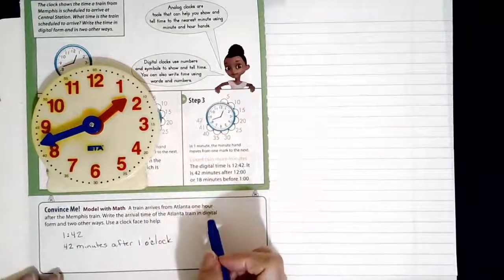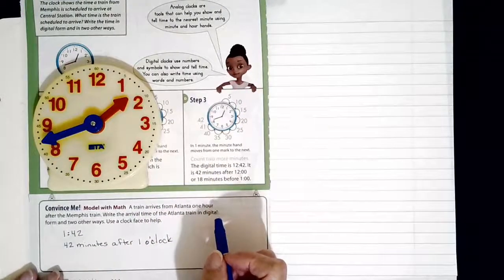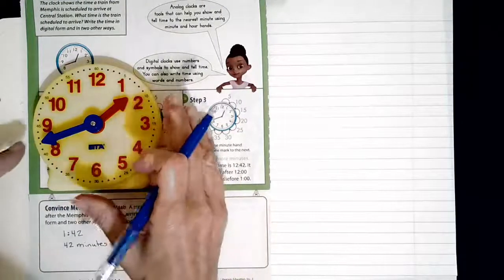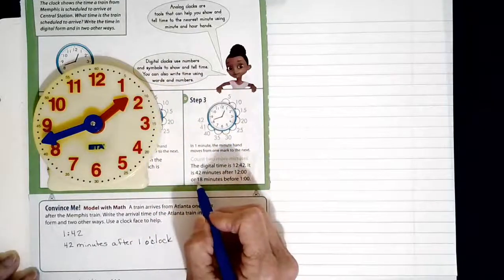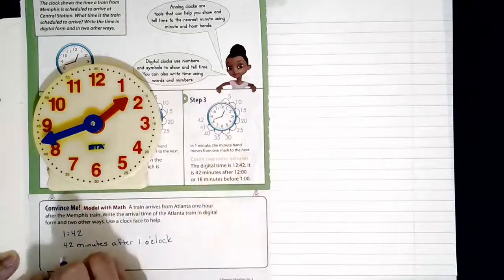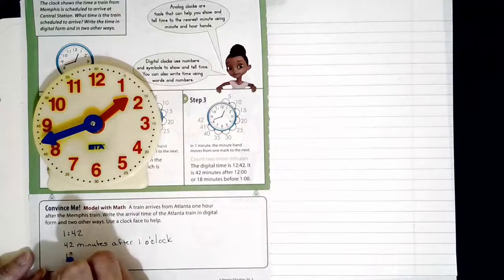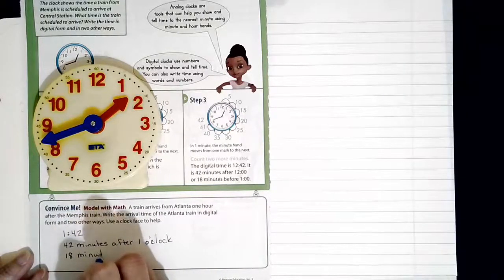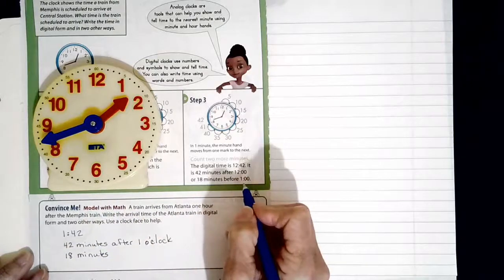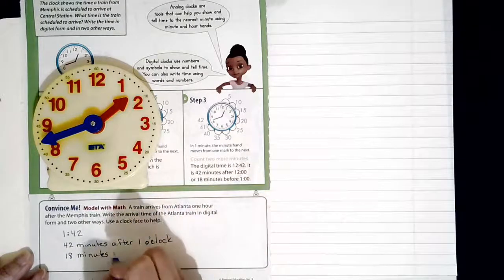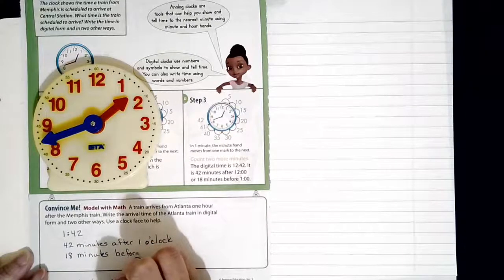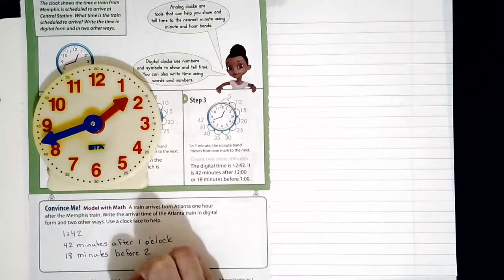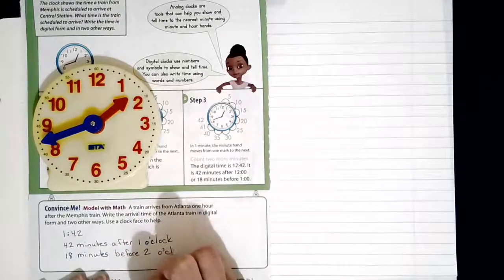Or we could say how many minutes it is before 2. So remember up here, it told us it was 18 minutes before 1. An hour later would make it 18 minutes before 2 o'clock.